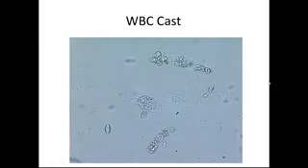So here's an example of a cast. You will always see the outer border and then clumps of white blood cells in the middle. So it's important to distinguish that outer border so you can call it a cast. Otherwise, a lot of times in highly infectious urine samples, you will see clumps of white blood cells, and those would just be counted as individual white blood cells unless you see the actual border, then you would call that a cast.